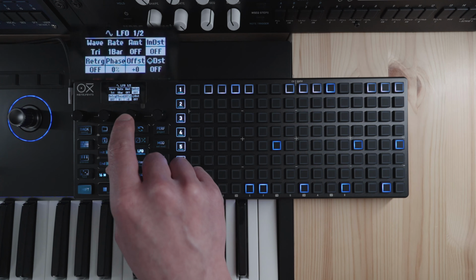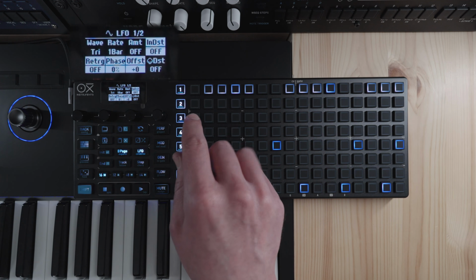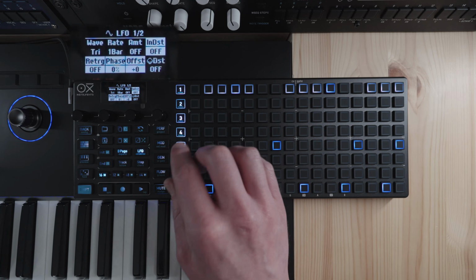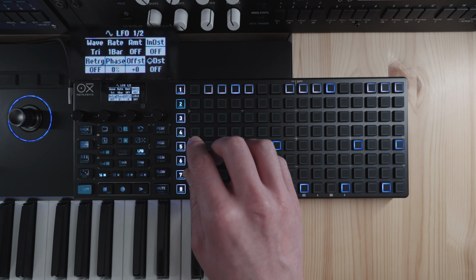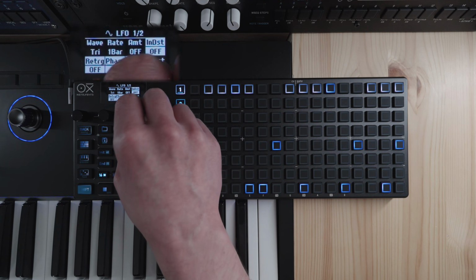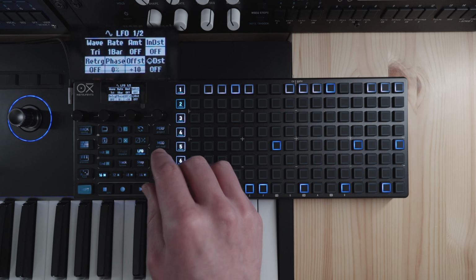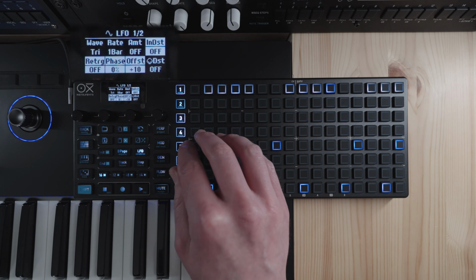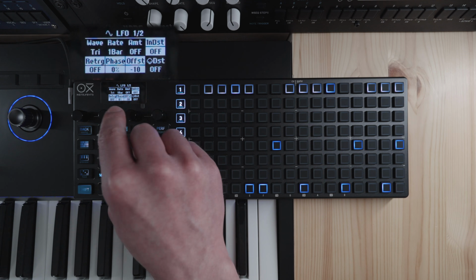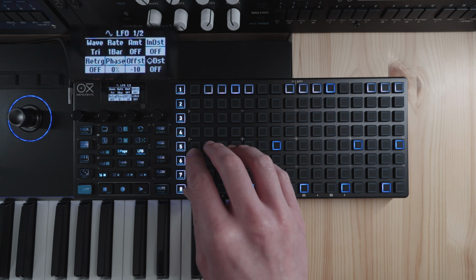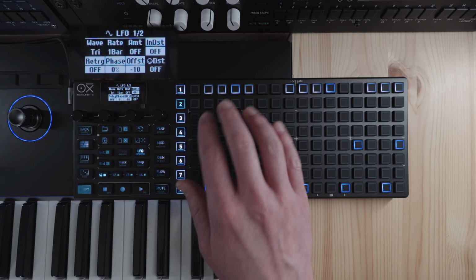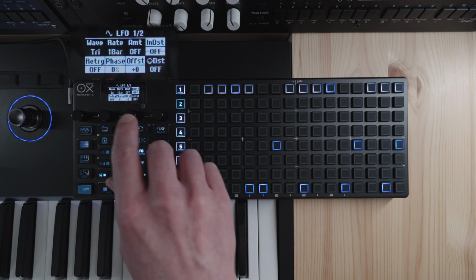Now offset will add or subtract a value from the value that is put out by your LFO. So let's say your LFO is putting out a value of 50 at a certain point of its cycle. You add an offset of 10. Now you have 60 at that point of the cycle. And if you subtract 10 from the value, you get 40 at that point of the cycle. And it applies to every value output by your LFO.